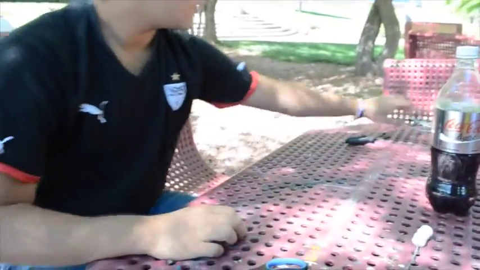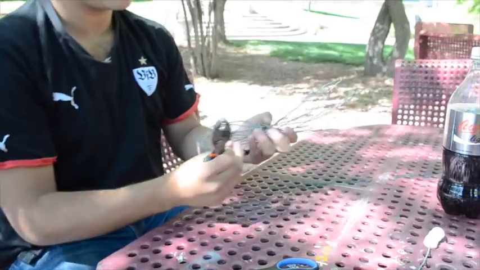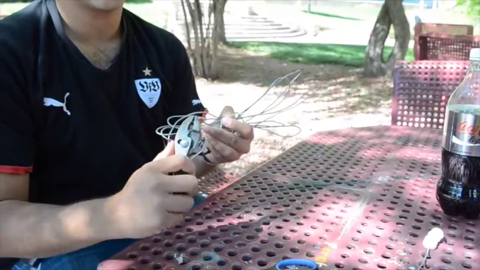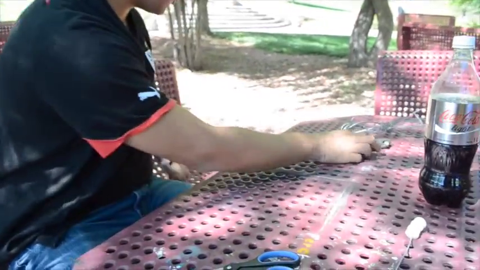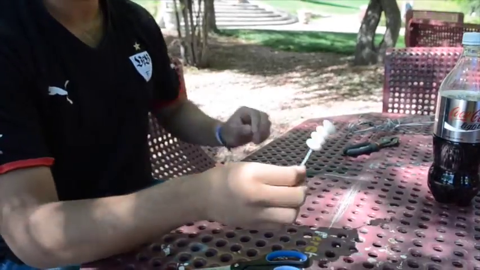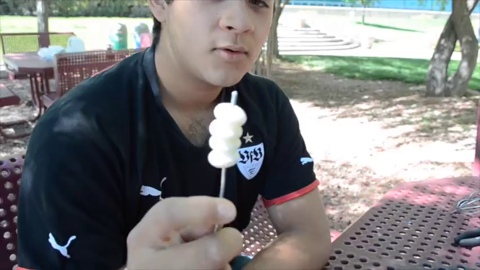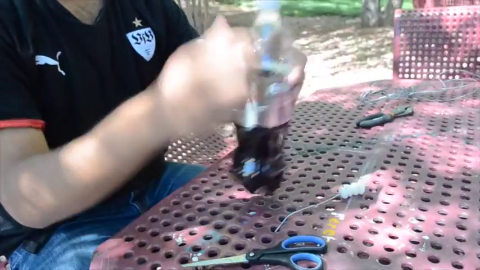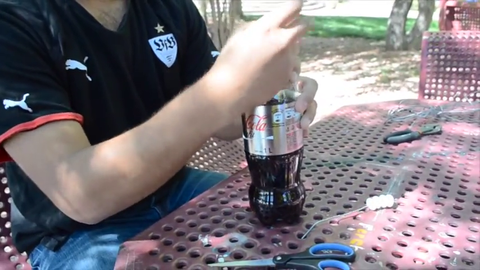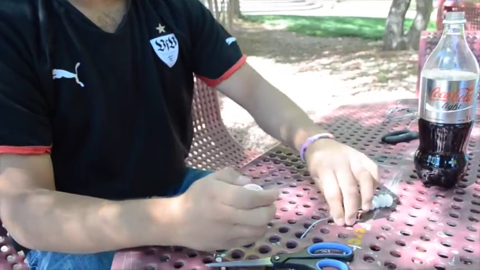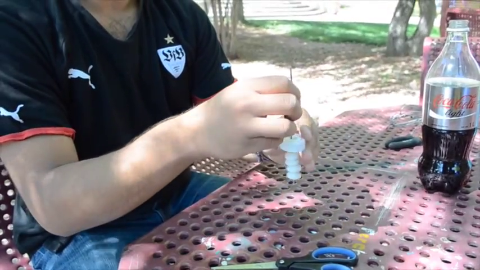After, you are going to grab the pliers and cut a piece of wire. Once you do that, you're going to grab Mentos and pass it through the wire. Once that's done, you're going to uncap the Coke and you're going to pass the wire through the hole.